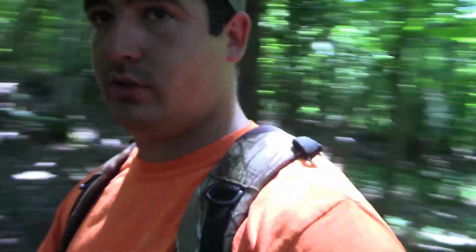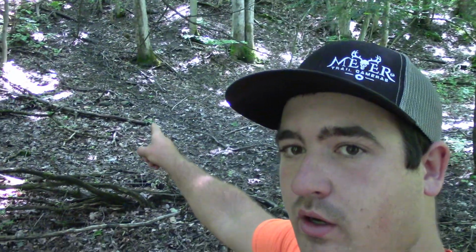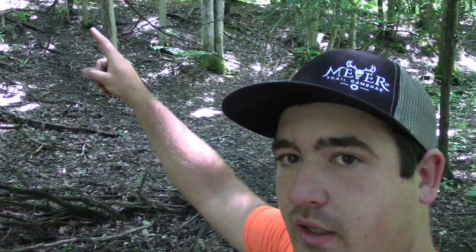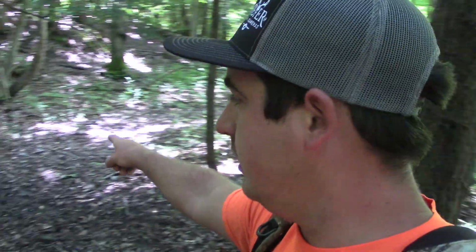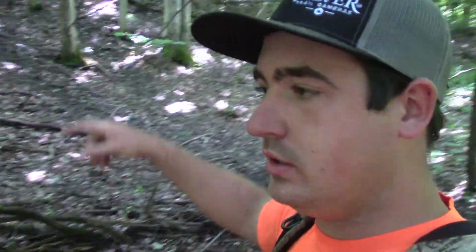Alright guys, we're at the next spot I want to show you. I'm actually just down from where I explained that gradual slope funnel situation. These are some of the edges that I'm talking about, and how I use them to my advantage. I hope you guys are going to be able to see this, but can you see the deer run that goes up this bank right here? They come down right here, and then right there is that deer run. It goes up the bank.